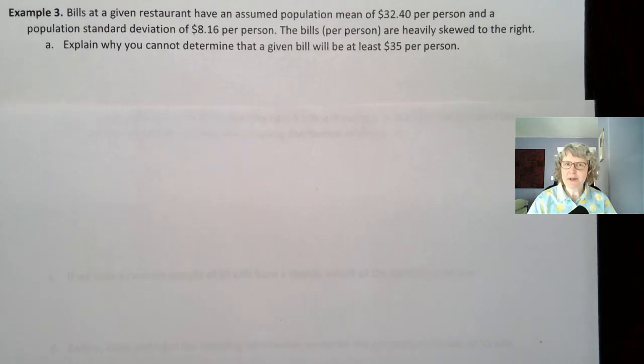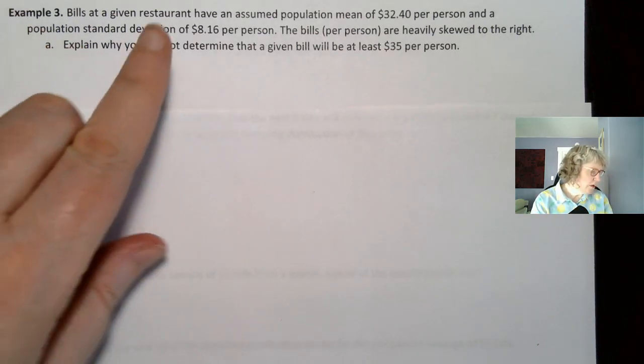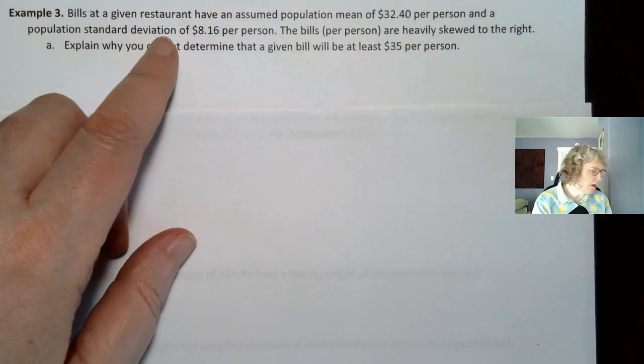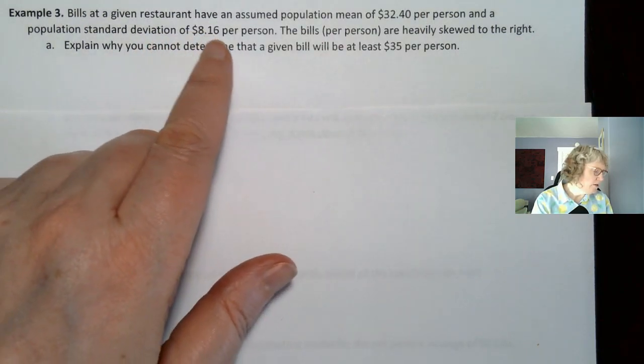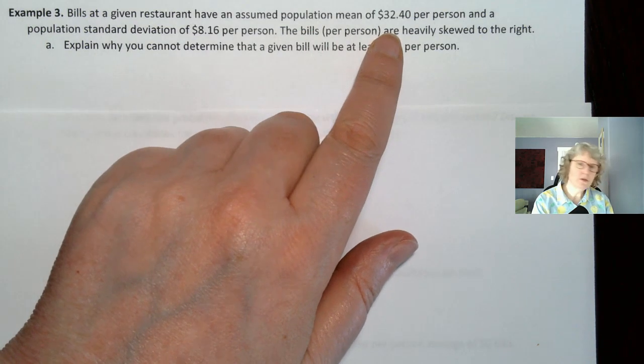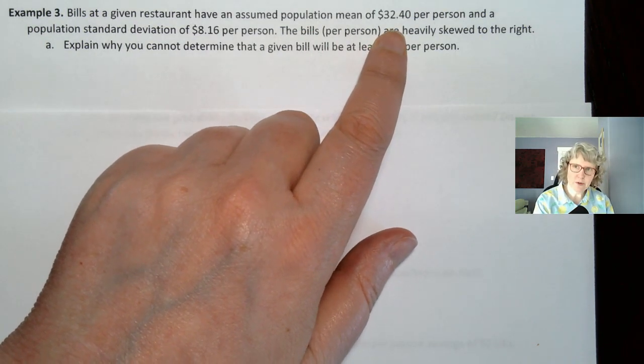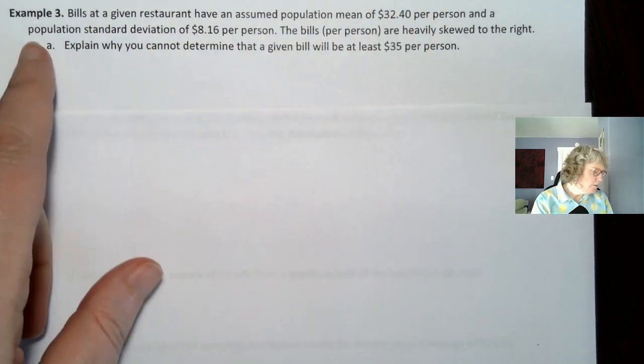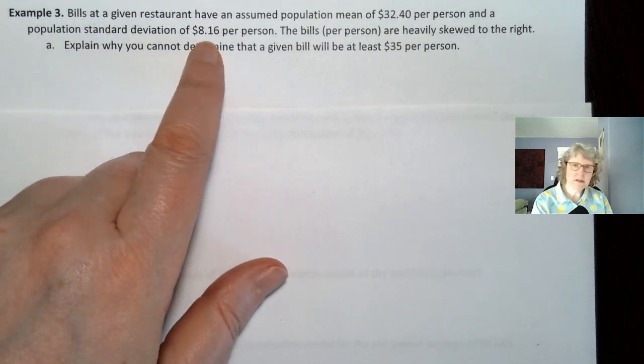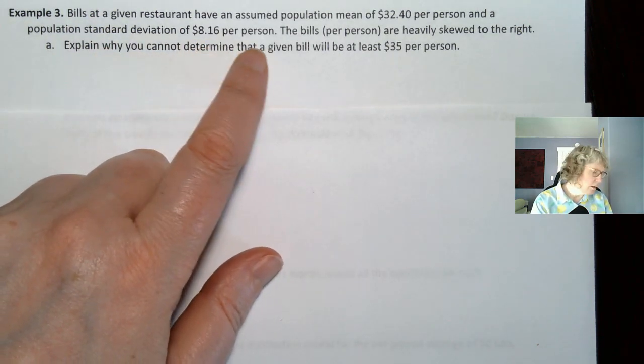Hi again. In this video, we're going to do another example of a sampling distribution, and let's see what type of example this is. Okay, so bills at a given restaurant, bills or checks, the amount, have an assumed population mean of $32.40 per person and a population standard deviation of $8.16 per person.